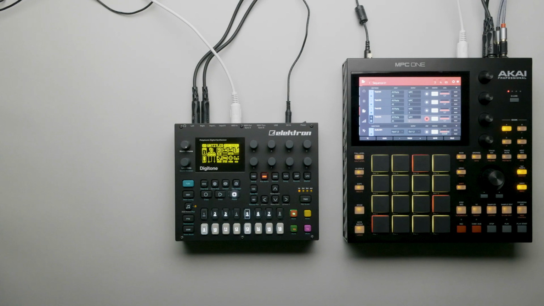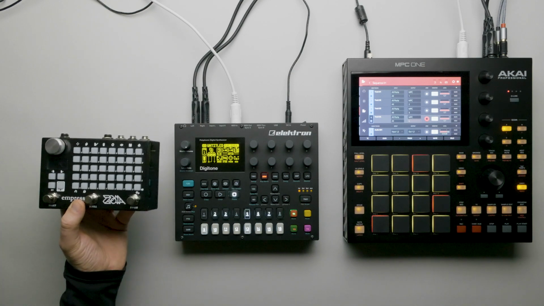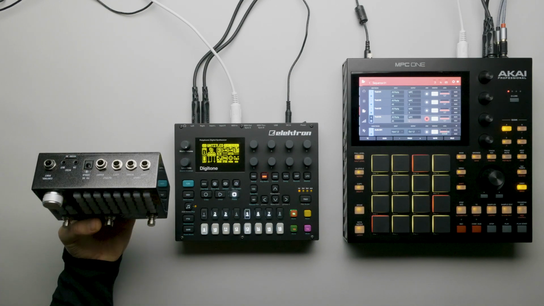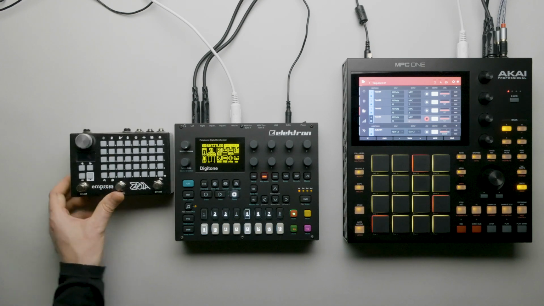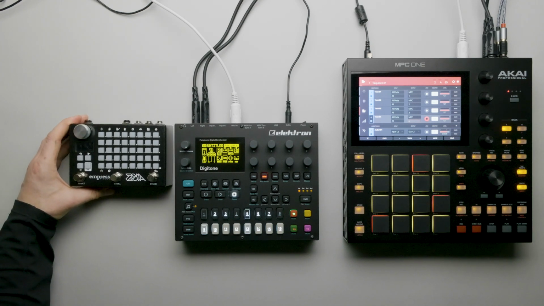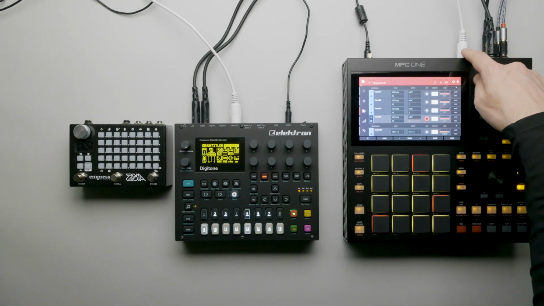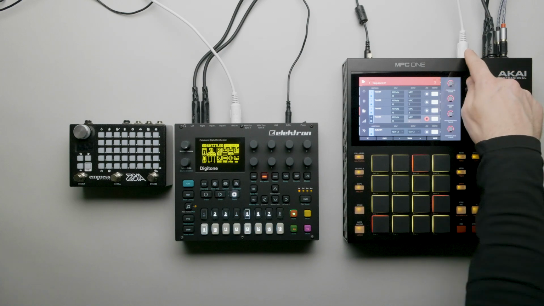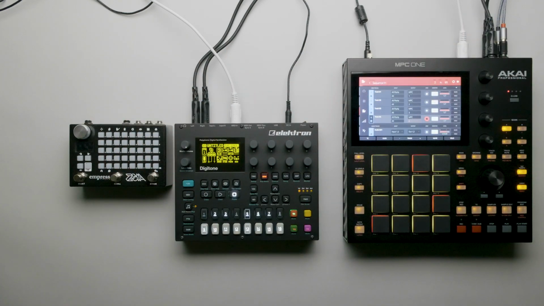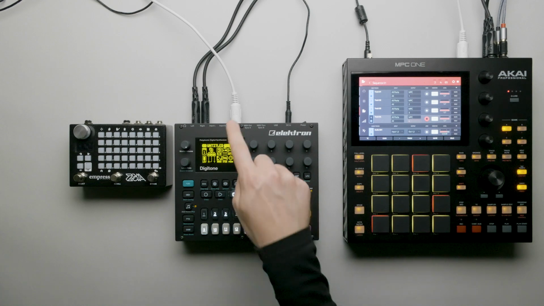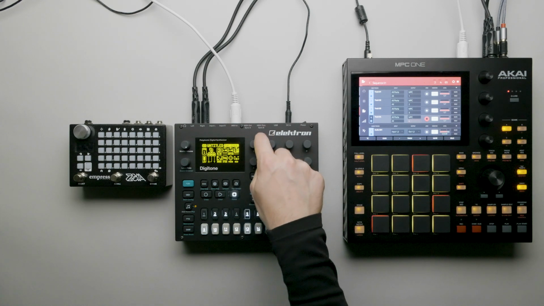The next level of complexity to explore would be to add another synth into this setup. Let's add the Zoya, which communicates over MIDI DIN via an 1/8" adapter. We've already used the MIDI output on the MPC-1, but one of the benefits to MIDI DIN is the ability to daisy chain devices. Our Digitone has both a MIDI DIN output and a MIDI through port.